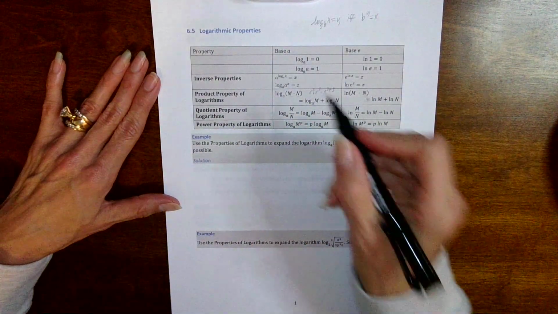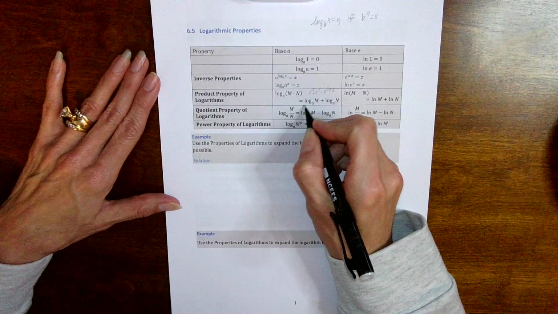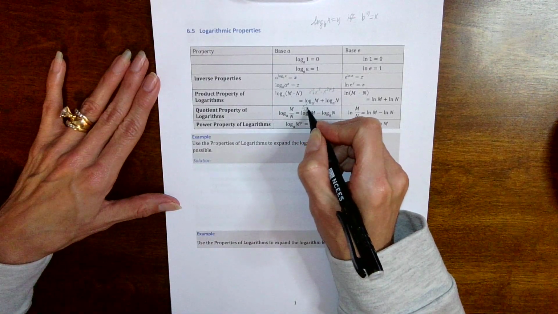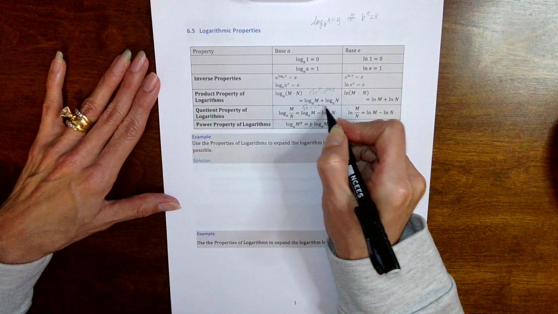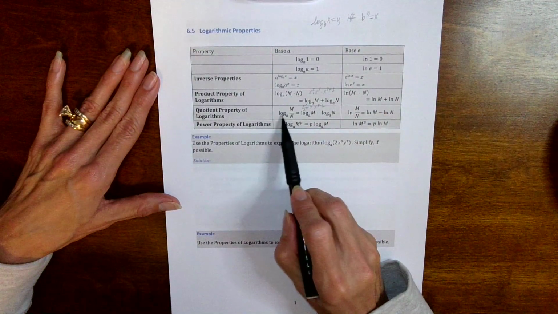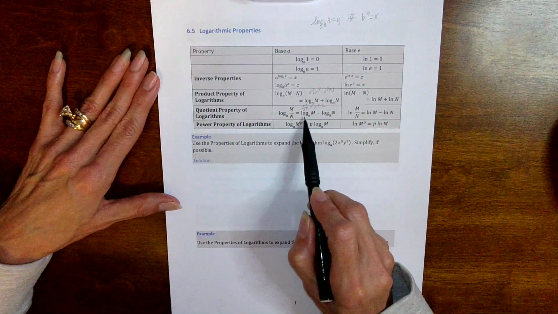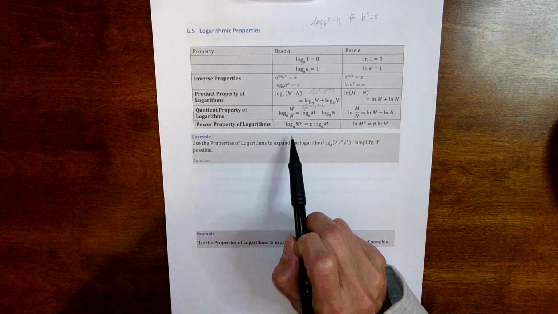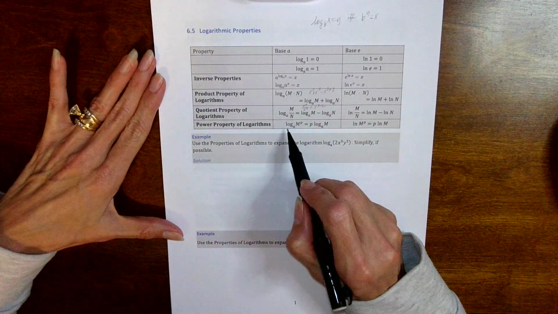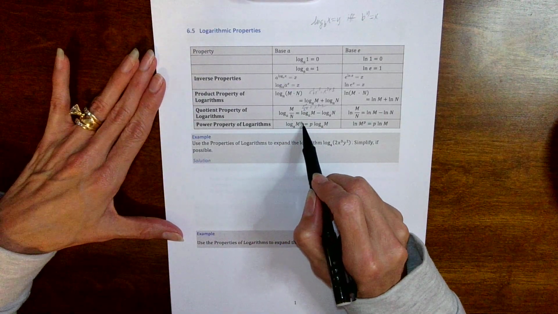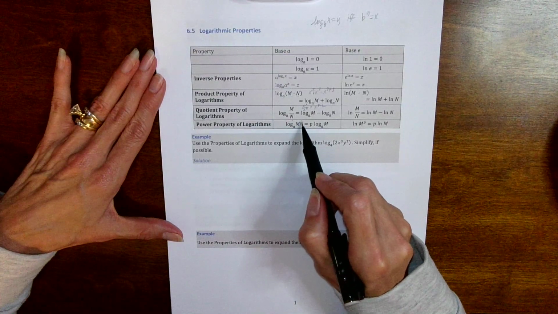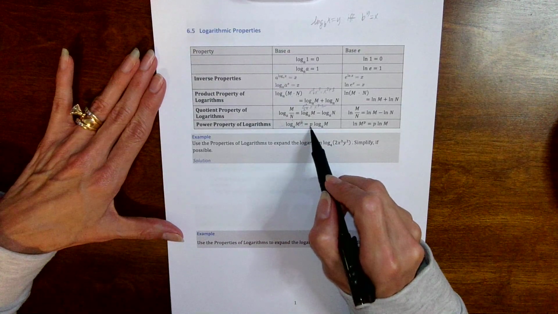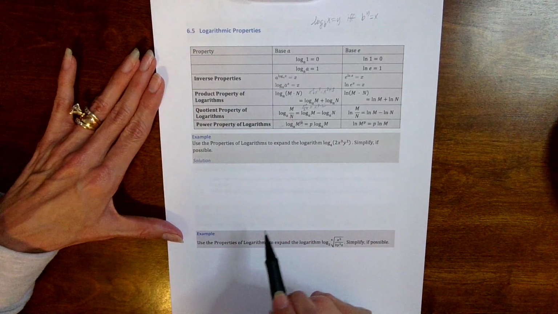Same thing when you have x^3 divided by x^2, that becomes x^(3-2). So the log of a division can turn into a difference of logs, or vice versa. And then if I have log base a of something to a power, I can take this power and bring it back to the front as a multiplier.